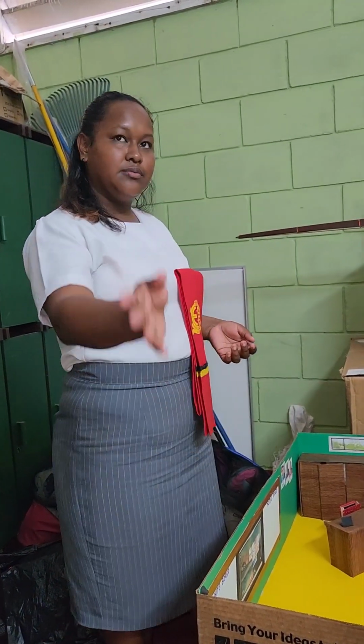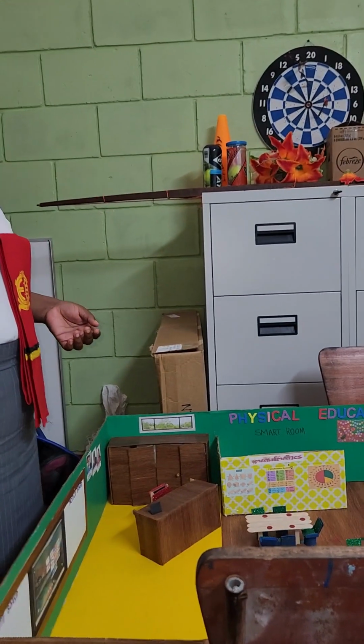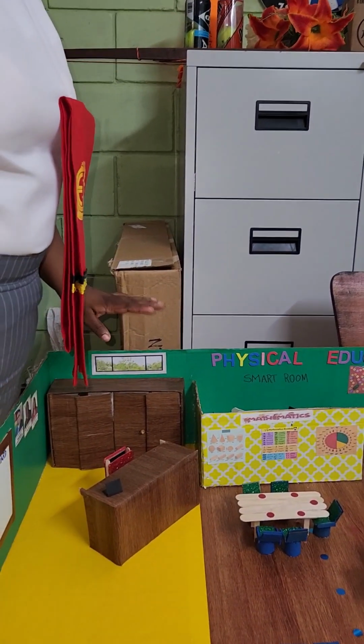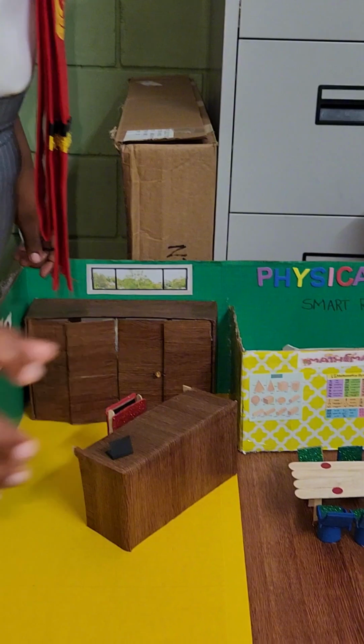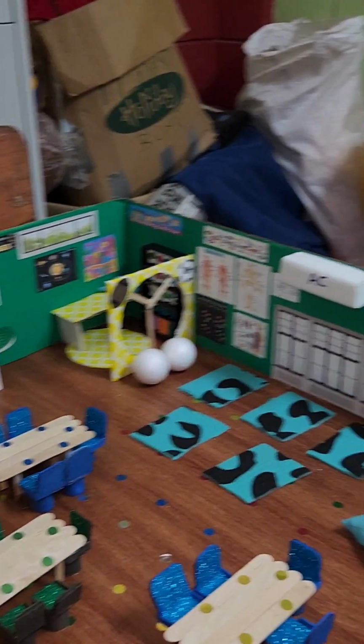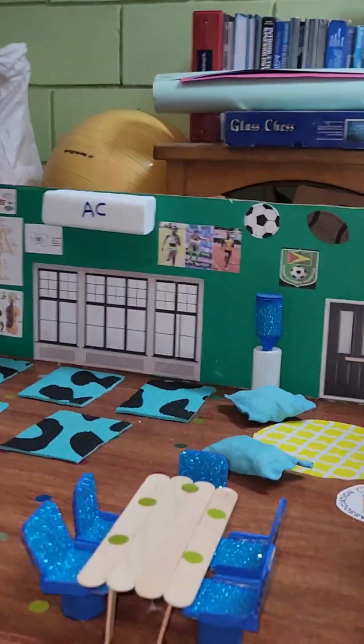So my design contains all the four main core subject areas, with also physical education incorporated into my classroom.